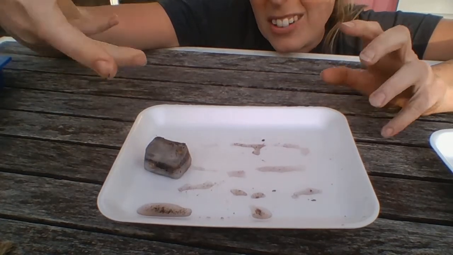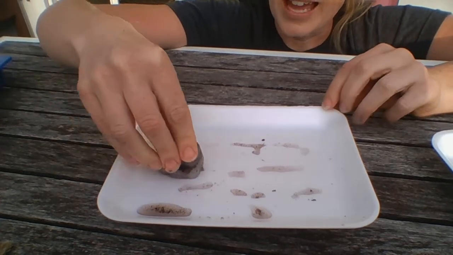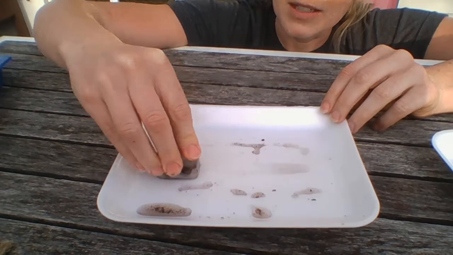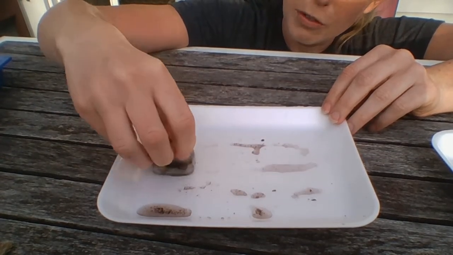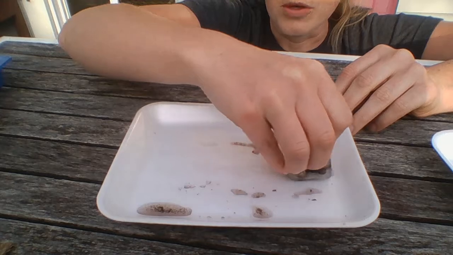So, like gravel and rocks and boulders and things like that that are going to come out of this glacier and be left behind as the glacier continues to move forward is going to be called moraine.